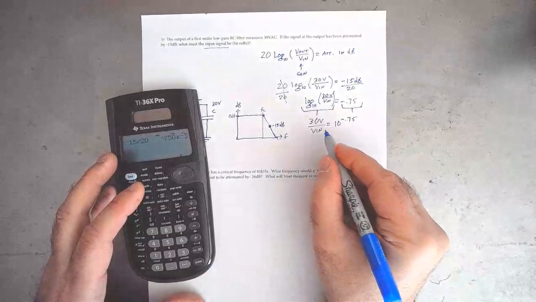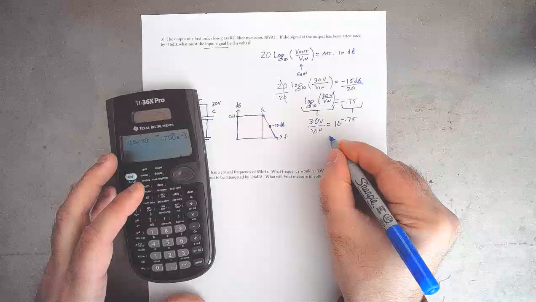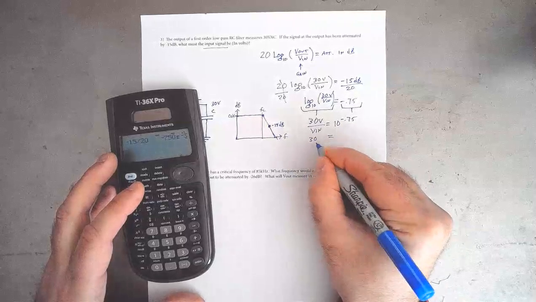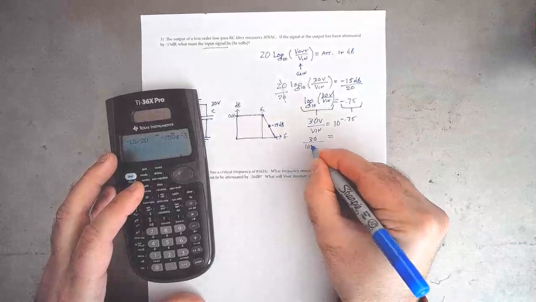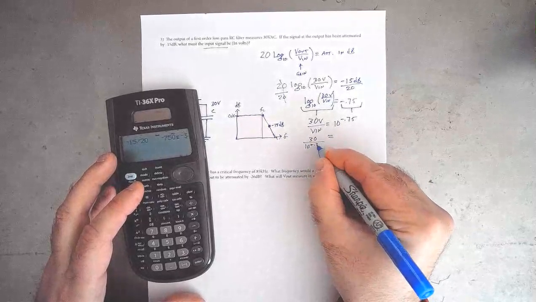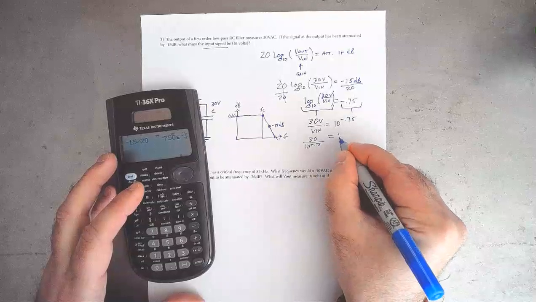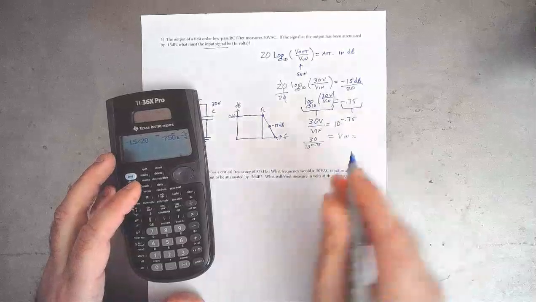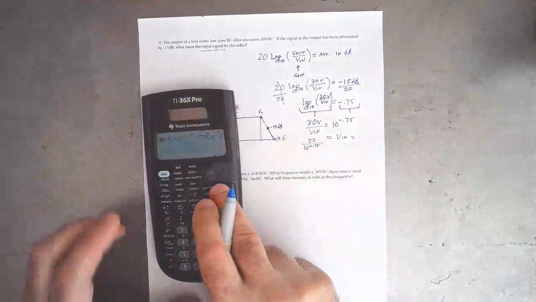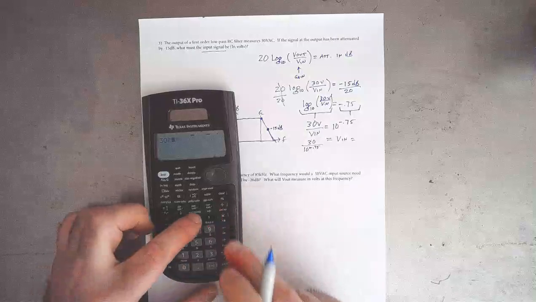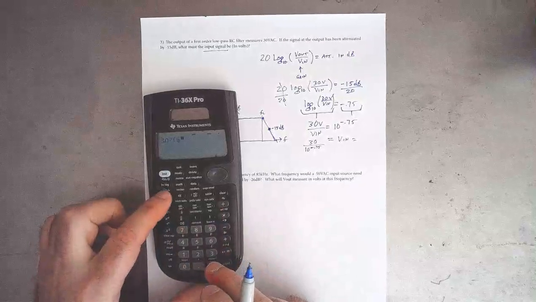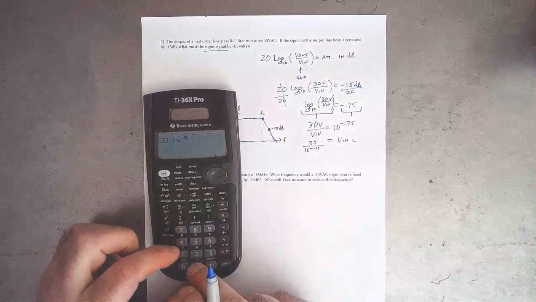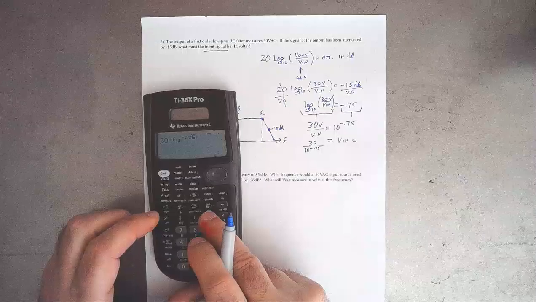Okay, well, we're after Vin here. So 30 divided by 10 to the minus 0.75 equals Vin, which equals what? Well, let's see. 30 divided by parentheses 10 to the minus 0.75.